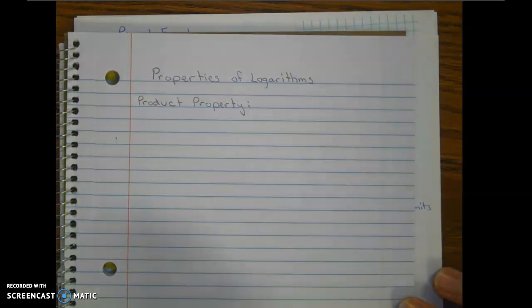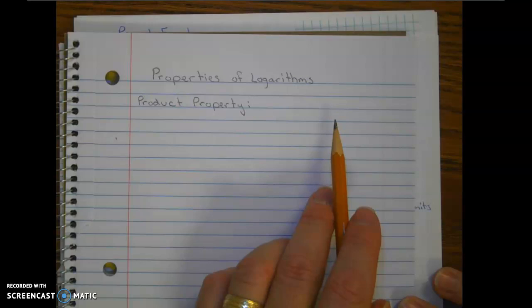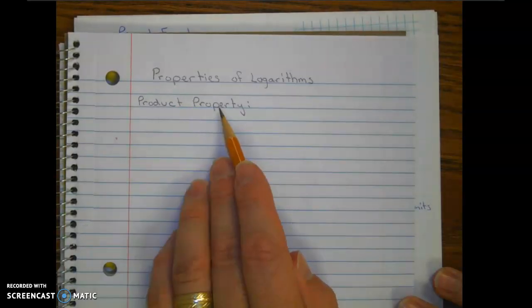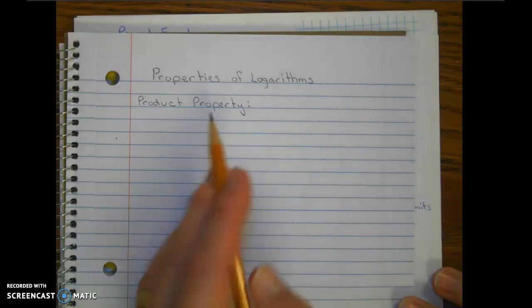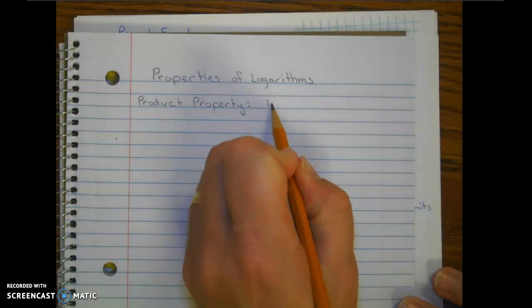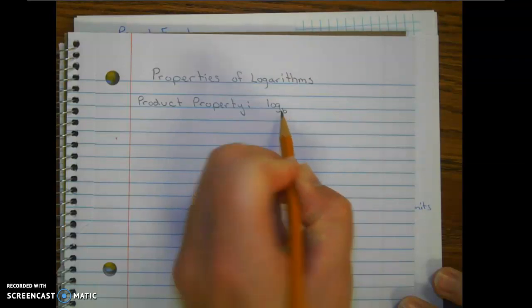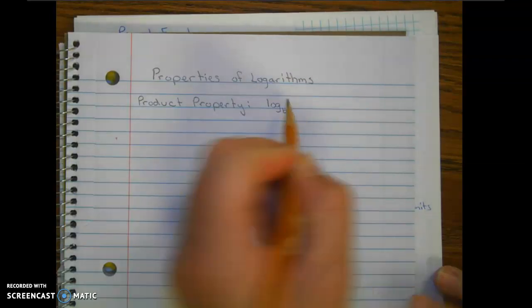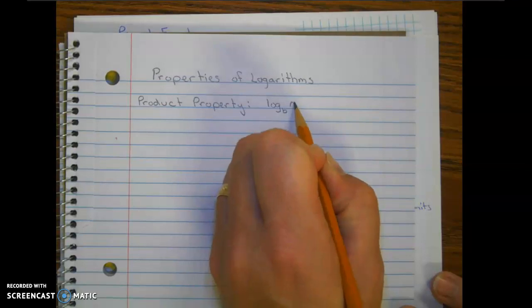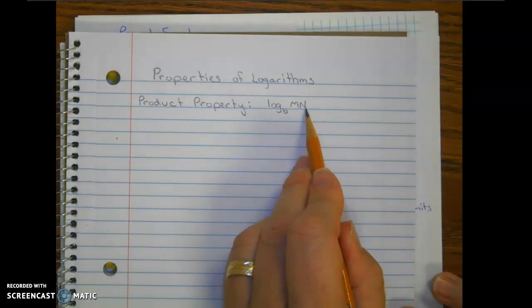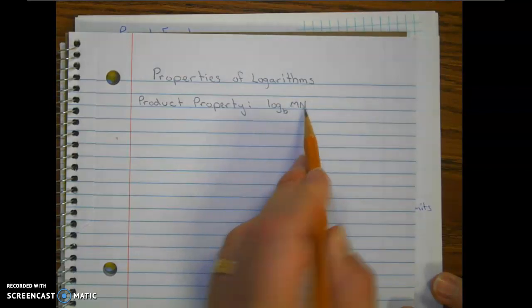Today's lesson is on properties of logarithms. So the first property we're going to look at is called the product property. With the product property, you're going to have a log with some base of some argument. In this case, I broke down the argument into two factors, m times n.